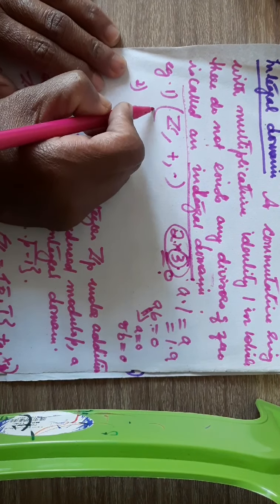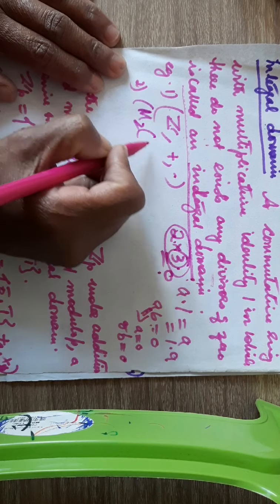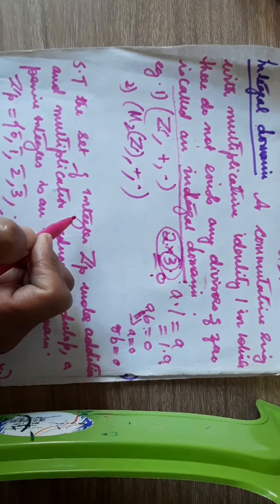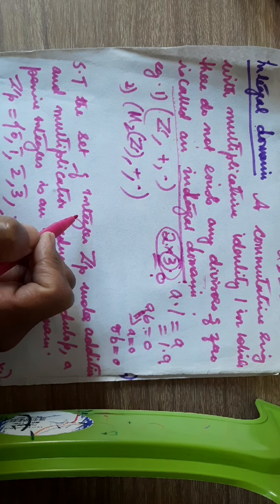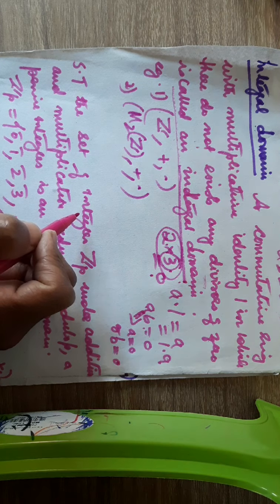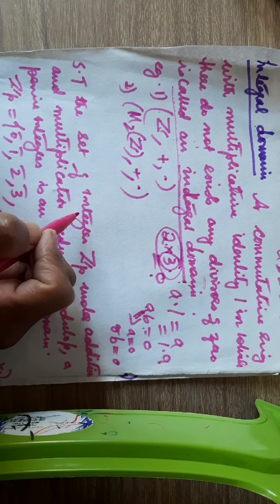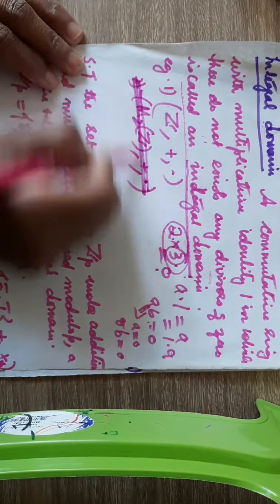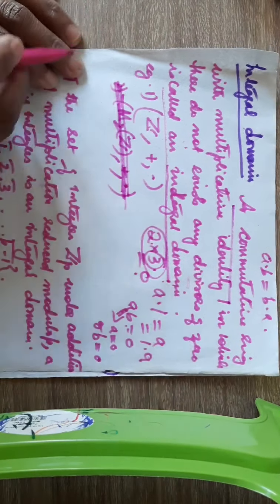But now if you take the ring of matrices M2 under addition and multiplication, this is not an integral domain. It has a multiplicative identity, but it is not commutative in this case. Okay, I'll just cancel this one because we need a ring to be commutative.